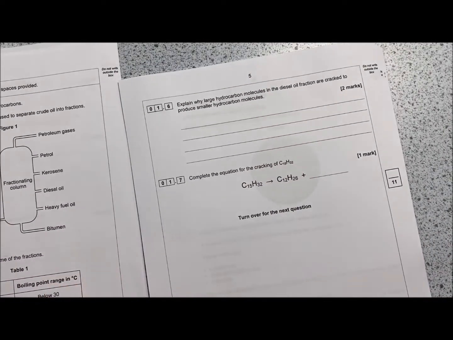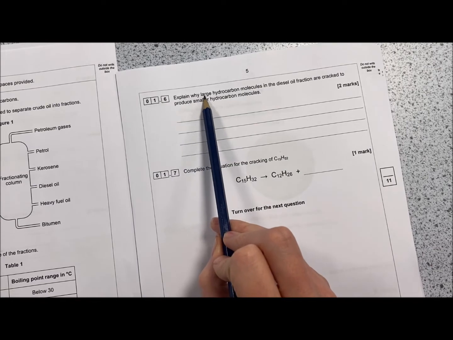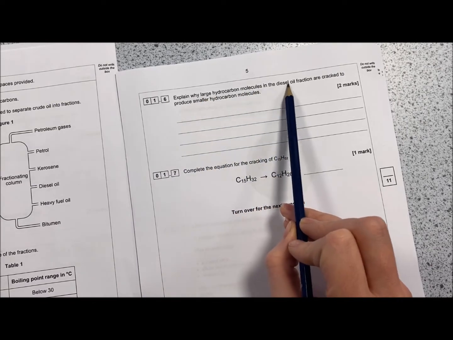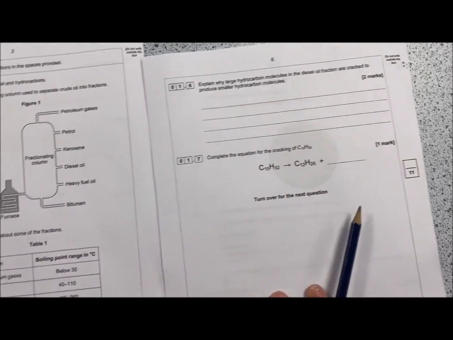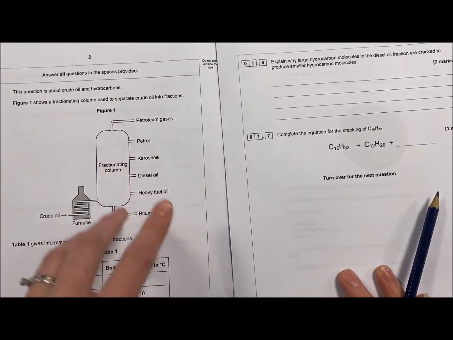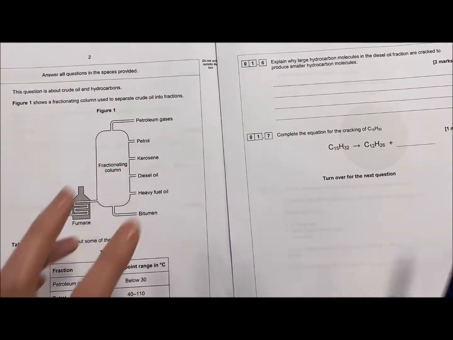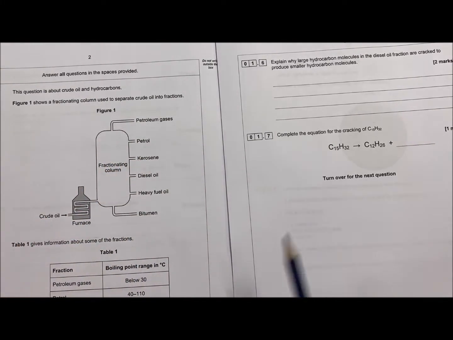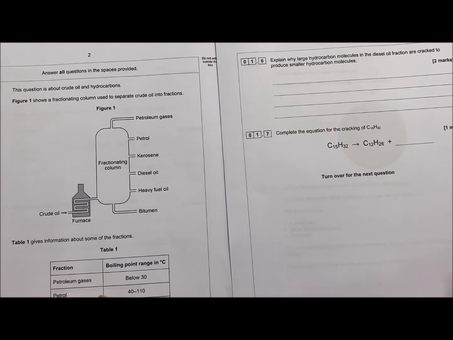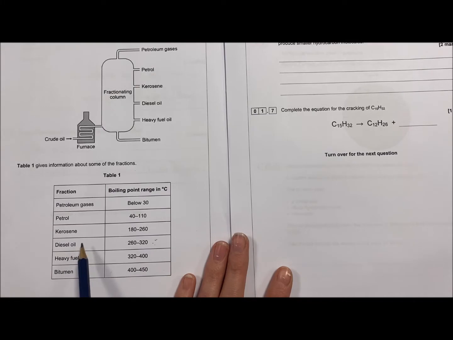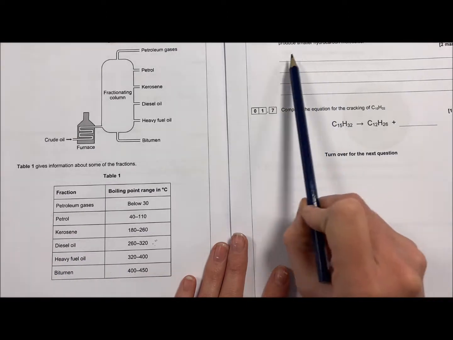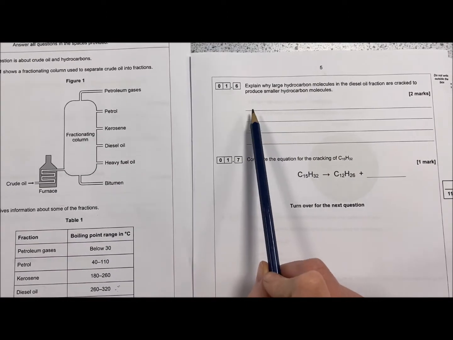Next question, 1.6. Explain why large hydrocarbon molecules in the diesel oil fraction are cracked to produce smaller hydrocarbon molecules. So I've just kept this page here because it's the beginning of the question. It's got lots of information. I've kept it there just in case I need to refer back to it, and this might be one of those moments. So if you have a look, diesel oil is fairly low down on the table. So it will be quite viscous. It will be harder to ignite. And that will give you clues to the answer to question 1.6.